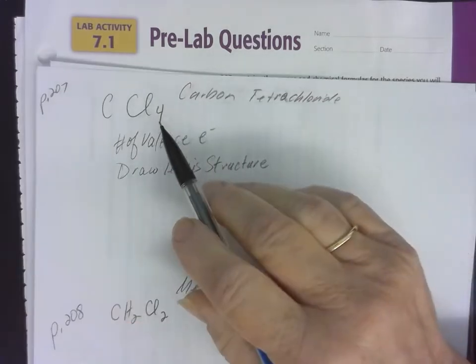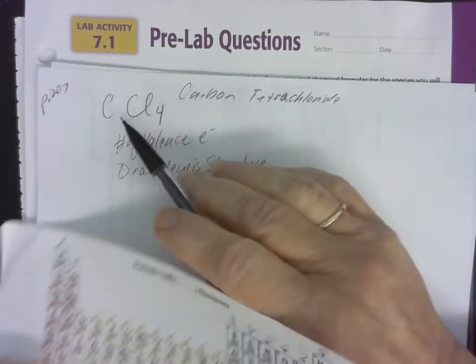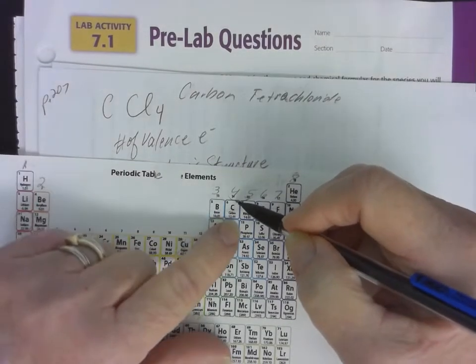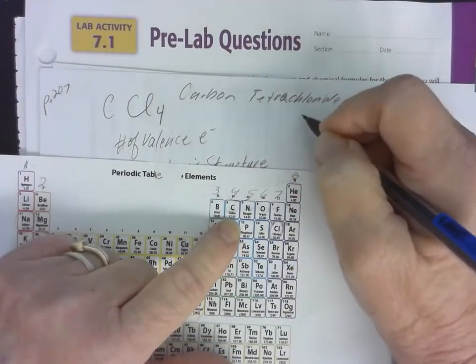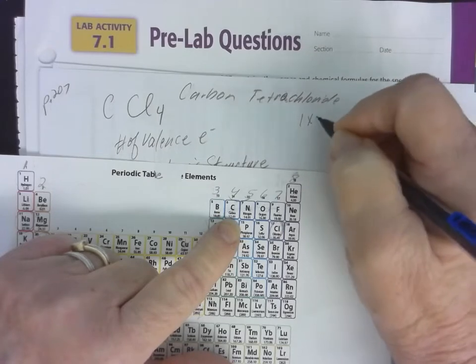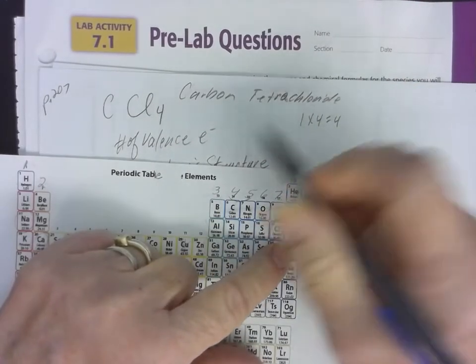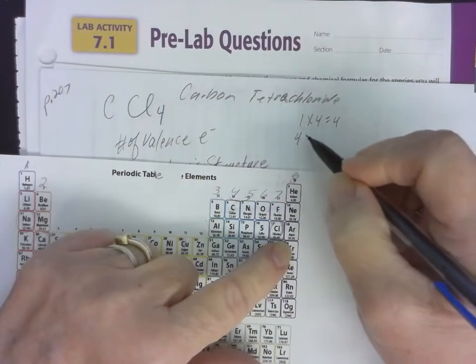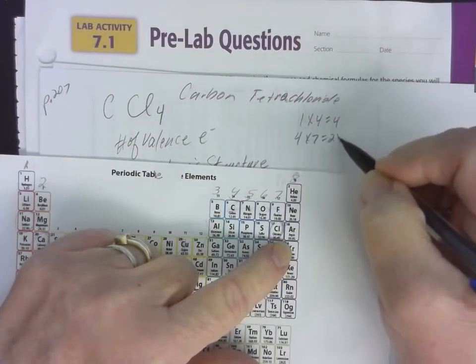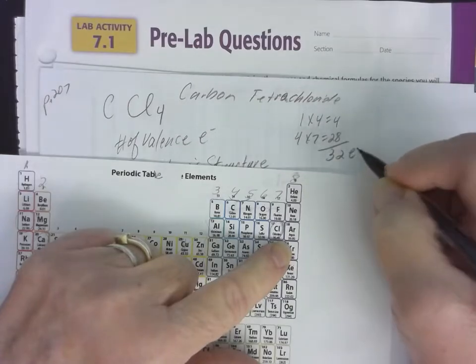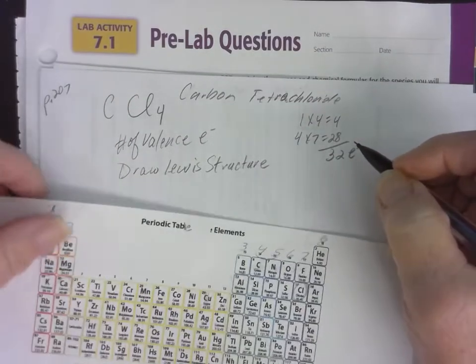So we go to the periodic table and we see carbon is in group 4, so we have 1 carbon, so 1 times 4 equals 4. Now chlorine is in group 7, and there are 4 of them, so 4 times 7 equals 28, giving us a total of 32 electrons in the valence shell of this molecule.